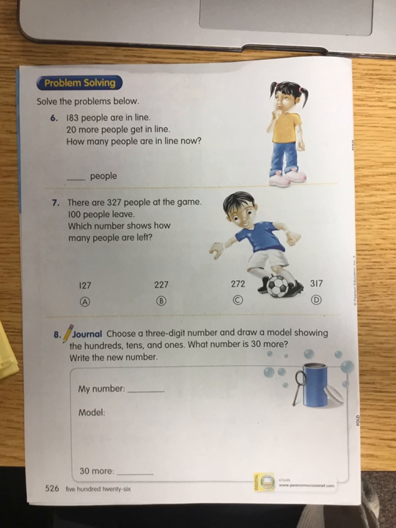Number 6. 183 people are in line. 20 more people get in line. How many people are in line now? Blank people. That's where you're going to write your answer. If you need to draw the picture, go ahead. Number 7, there are 327 people at the game. 100 people leave. So they're leaving, they're going away. Which number shows how many people are left? So you start with 327 and 100 go away. What's left over?